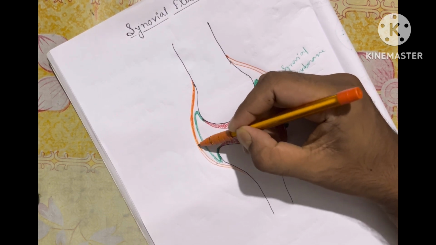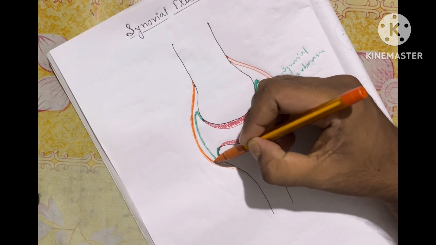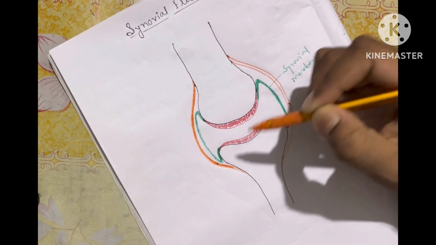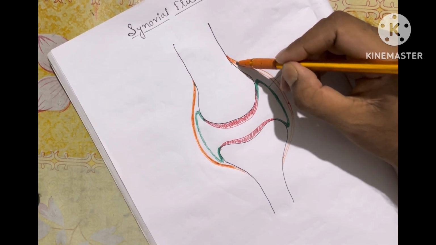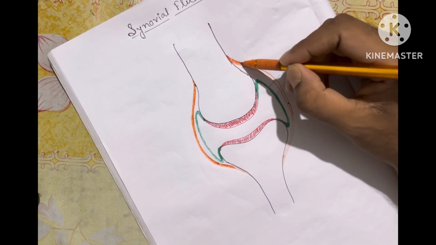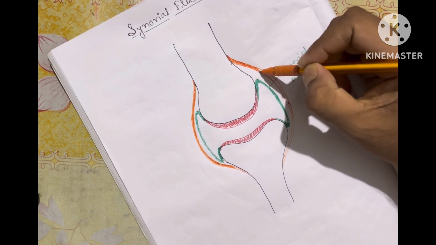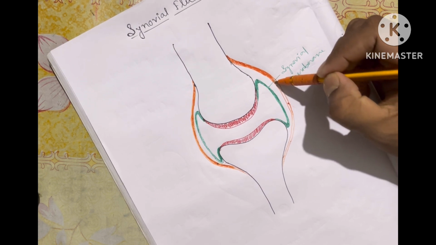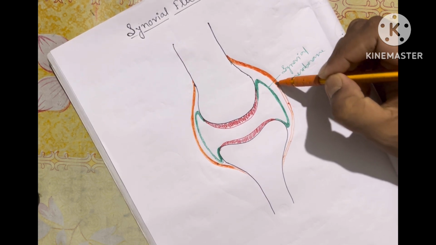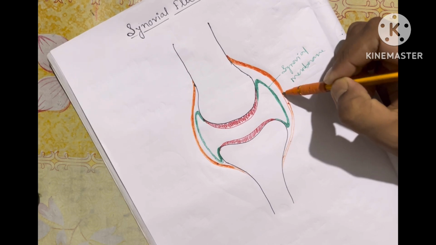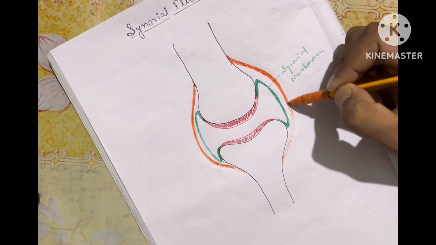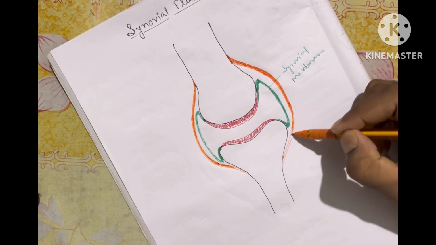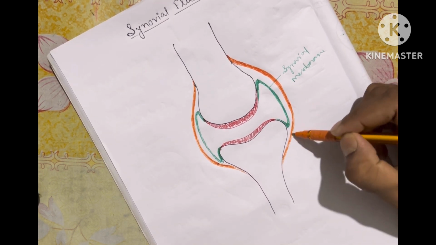The fibrous layer is the external layer, as we have already discussed in the previous video. If you haven't watched that video, I'll put the link in the description. You can directly click that link and watch that video before jumping into this one, because if you don't have a clear concept of how a synovial joint basically works, then you cannot understand the function of synovial fluid. There is a direct relation between these two lectures.